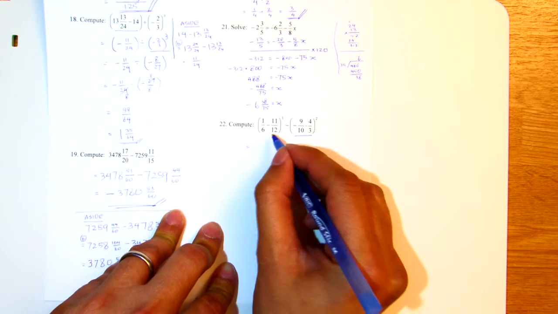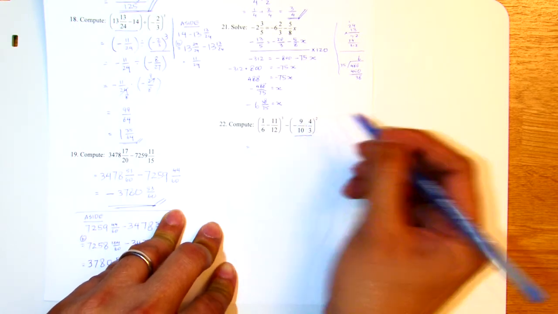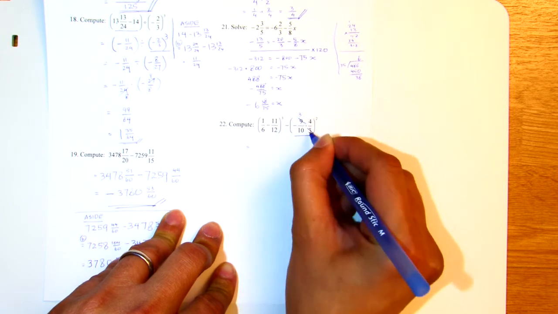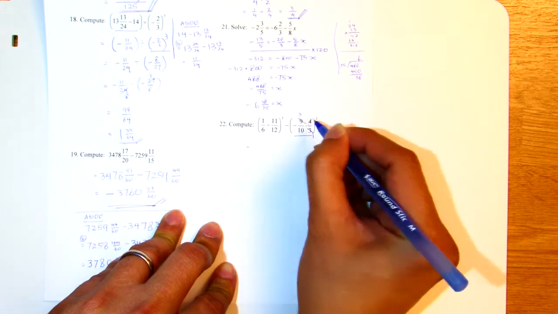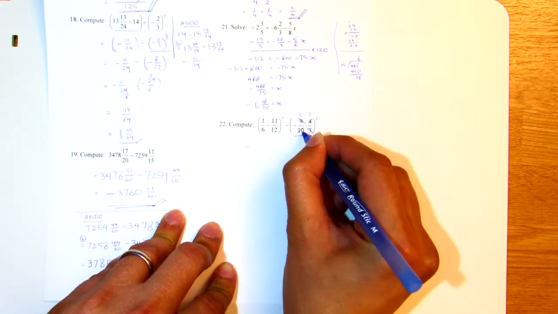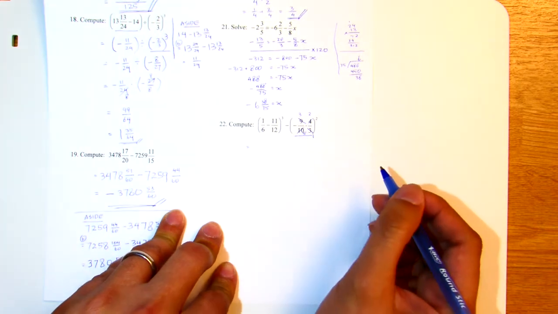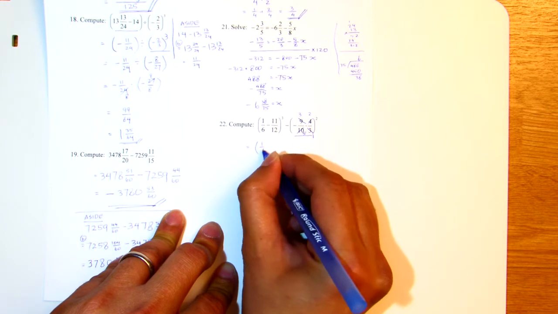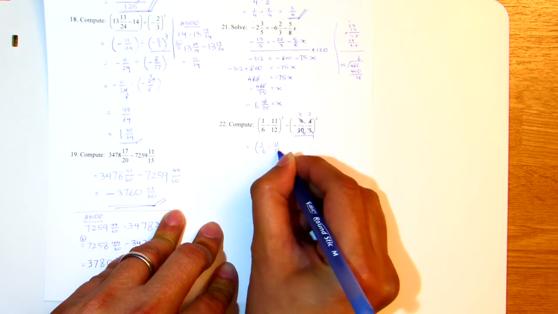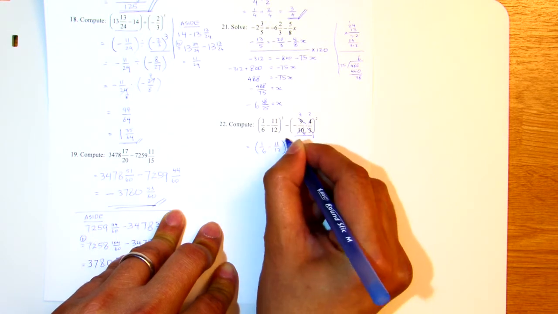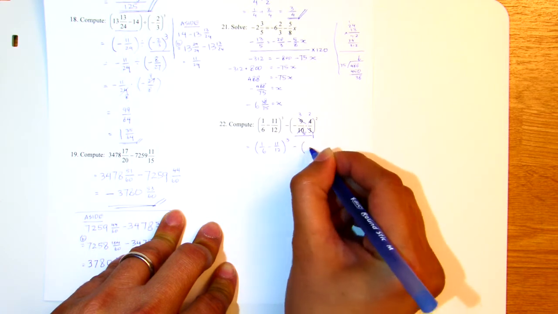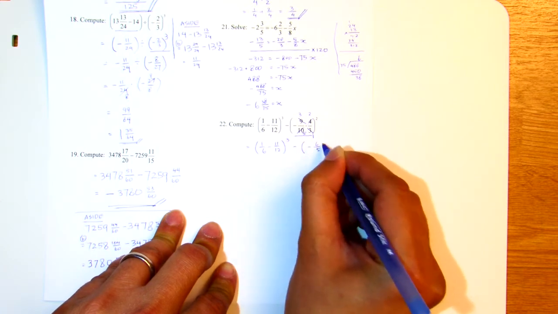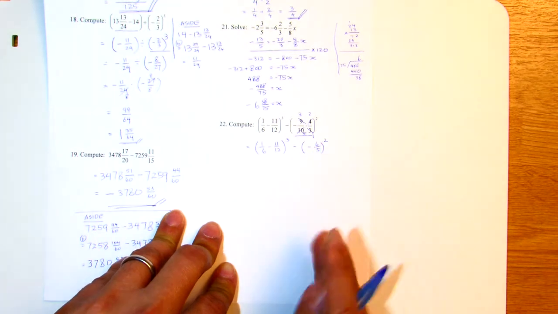Some teachers will allow you to do both at the same time, and in the higher level I don't mind, but in this class we learn order of operations. Let's apply that properly. This is 2, this is 5. Right, and therefore it will be 16 minus 11 over 12 quantity cubed minus negative 6 over 5 quantity squared.